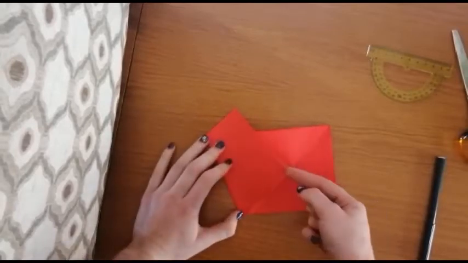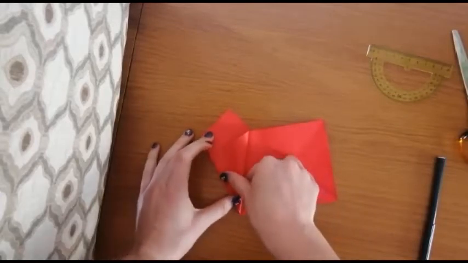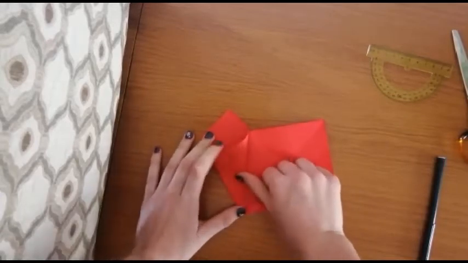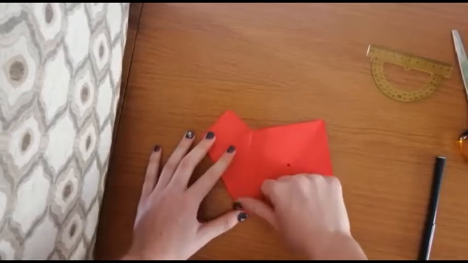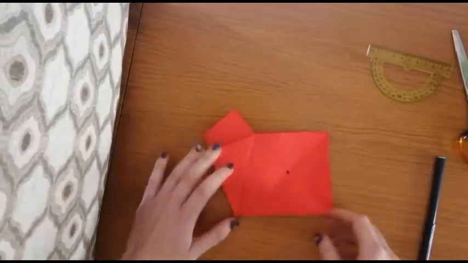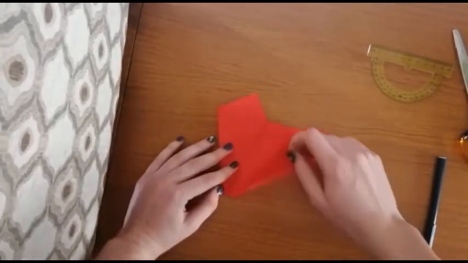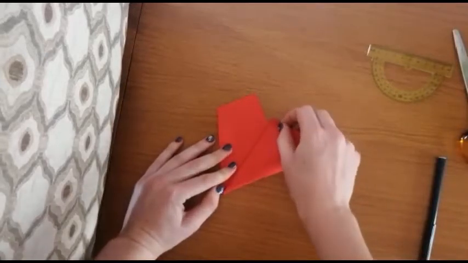You're then going to take the same corner and fold it back. Make sure the fold is nice and tidy. You will then take the right bottom corner and fold it up to the middle.